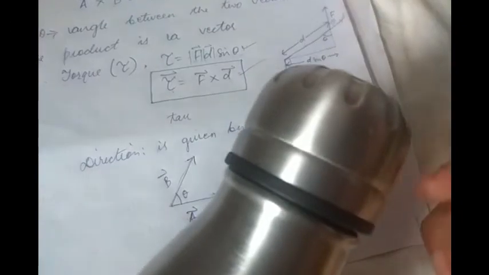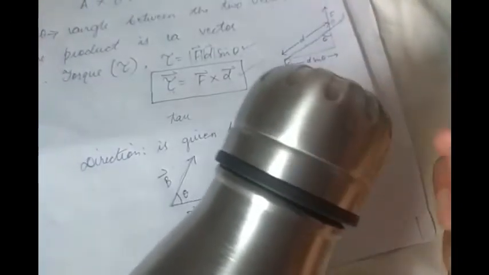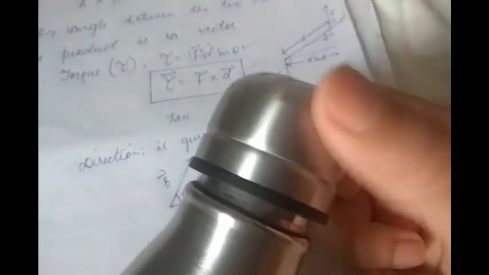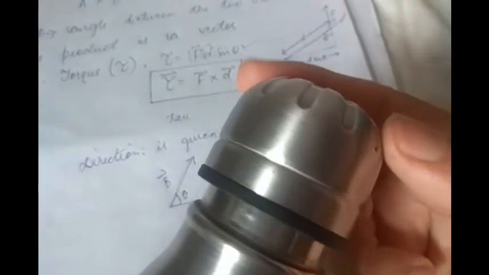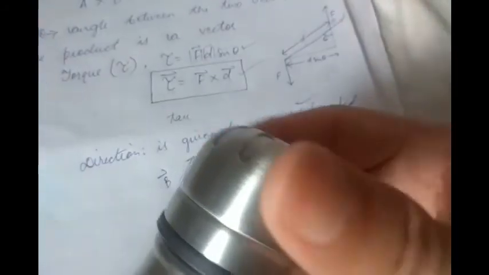Of course, I cannot make this bottle stand over here and show you, so you have to see this view only. If I rotate the cover of the bottle in the anti-clockwise sense, it comes out or opens up. If I rotate the cover of the bottle in the clockwise sense, it gets tightened up or goes in. Anti-clockwise comes out, clockwise goes in.